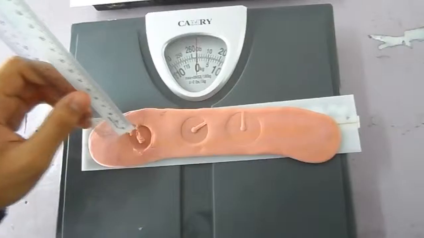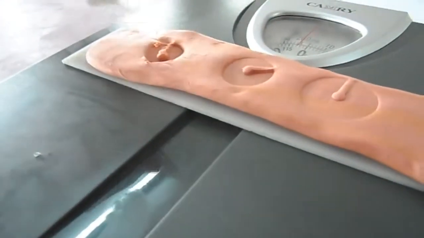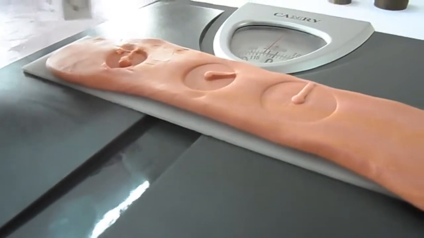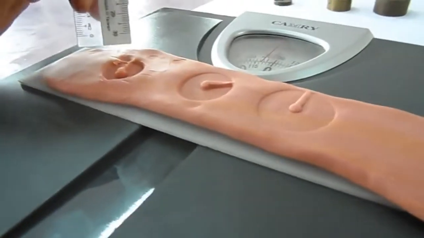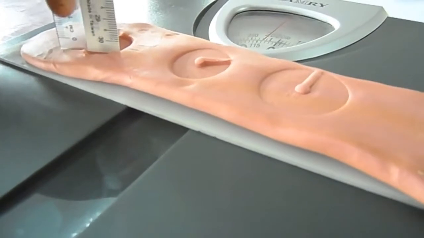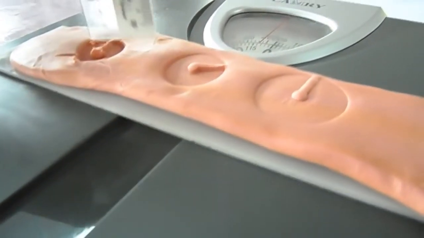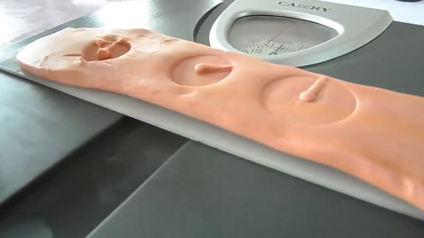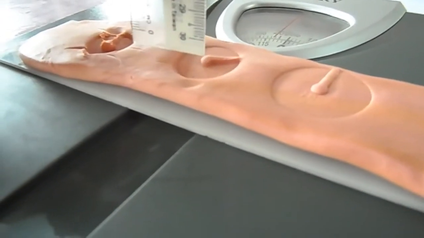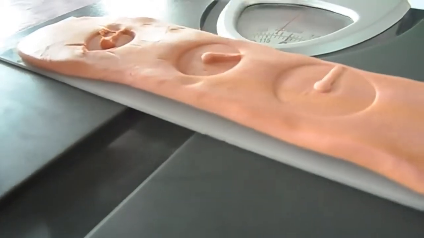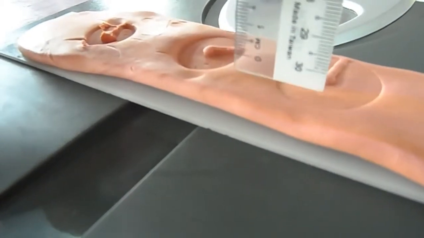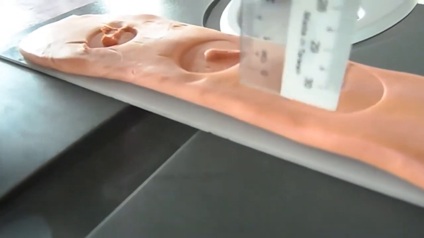Okay, done. We're going to compare the deepness of the patterns formed by different areas of slotted weights. For the first slotted weight, the smallest surface area, as we can see, it has the deepest pattern formed. Now moving on to the second slotted weight, which has a larger surface area. As we can see, the deepness of the pattern decreases. Moving to the biggest surface area of the slotted weight used, the deepness is decreased significantly.